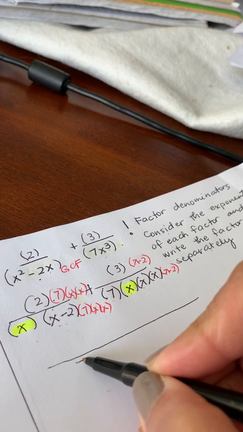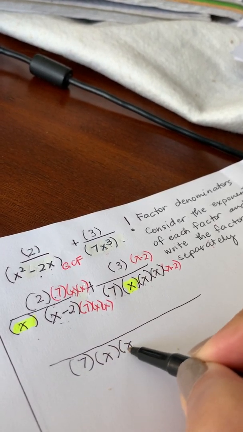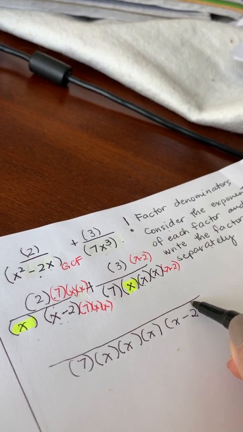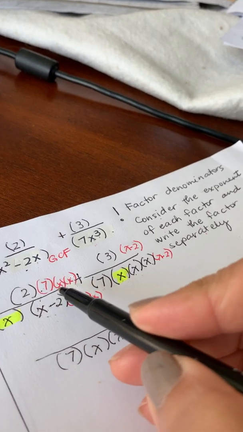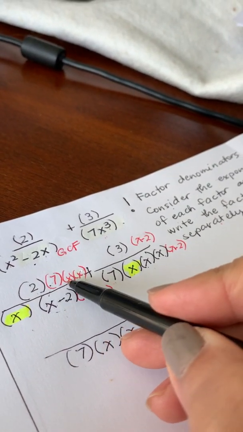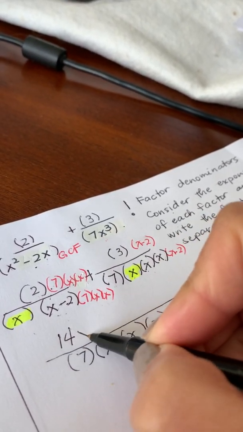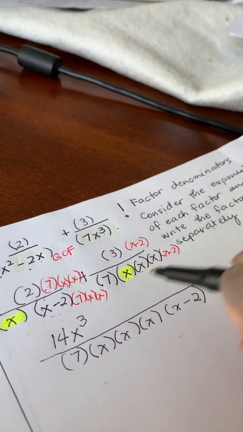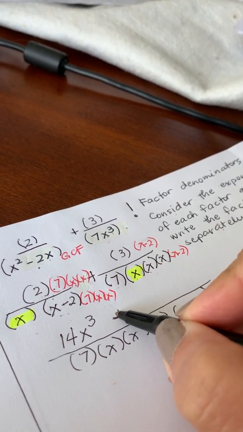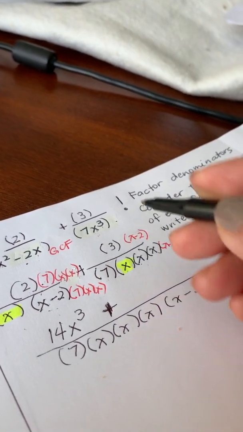So let's just write our least common denominator as 7, 3 x's, and an x minus 2. Okay, and the top we have to multiply that, so that's going to be 14 times x times x times x. So that will just be 14x to the third power. That's a plus, so we don't have to worry about the signs. Signs do not change. So distribute this.